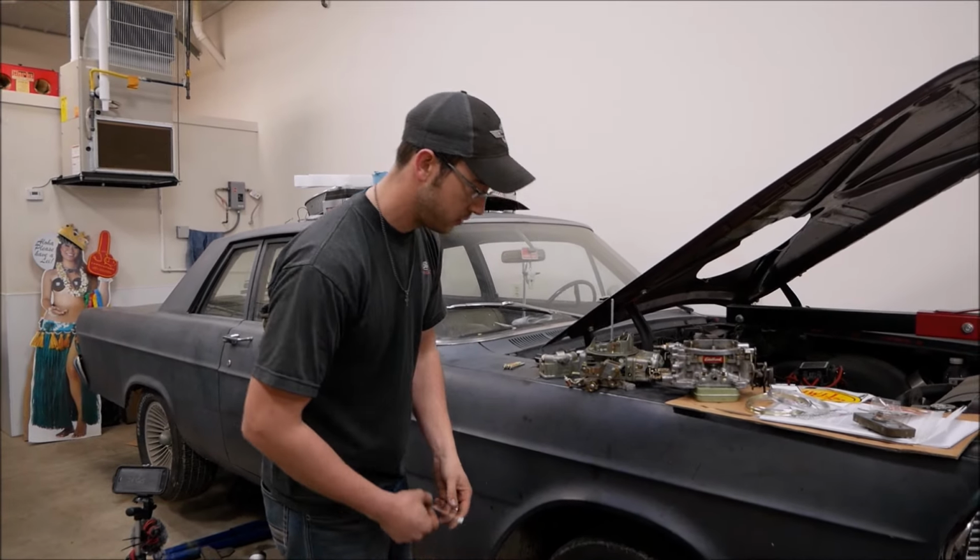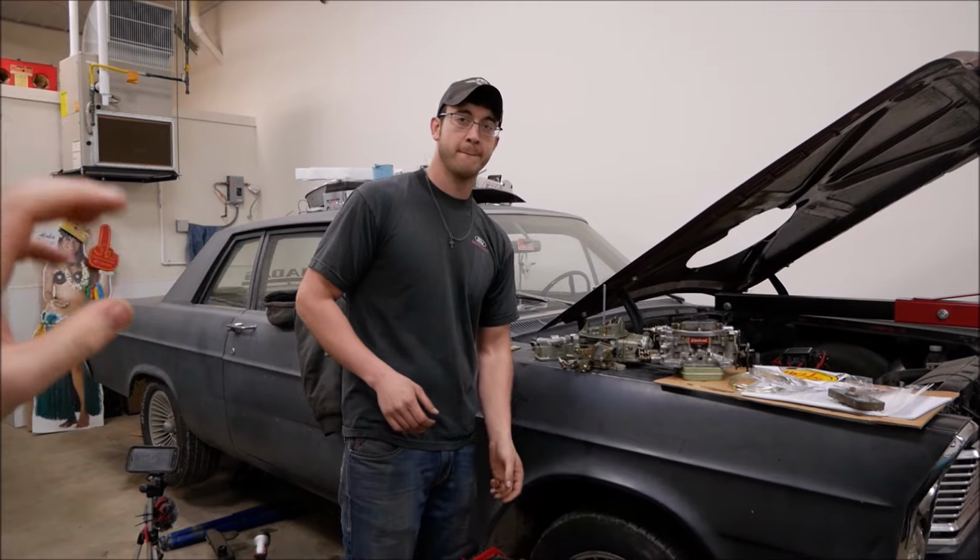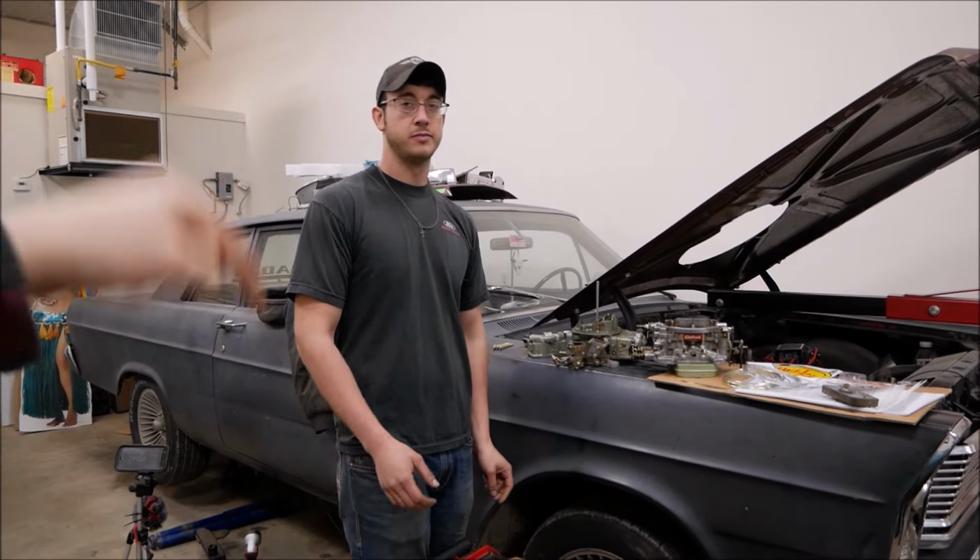Now let's go through what's happening inside the bowl really quick with a bit of dynamics, and let's break down that chart a little better.